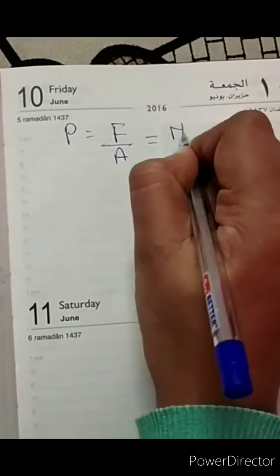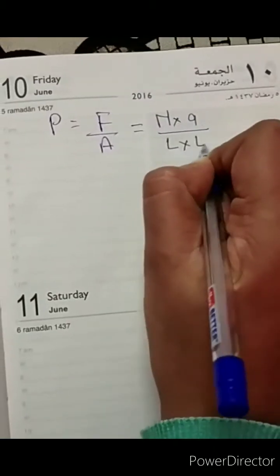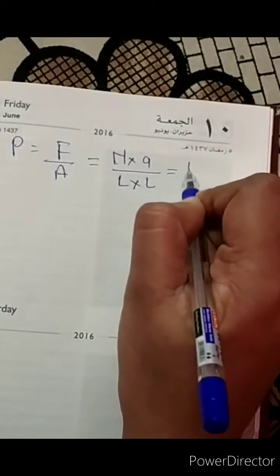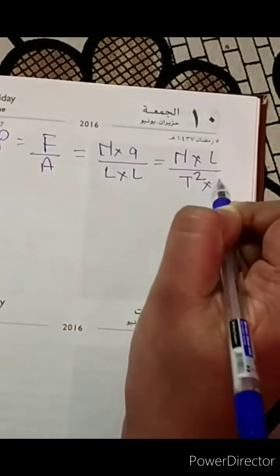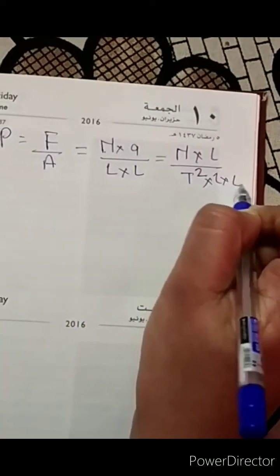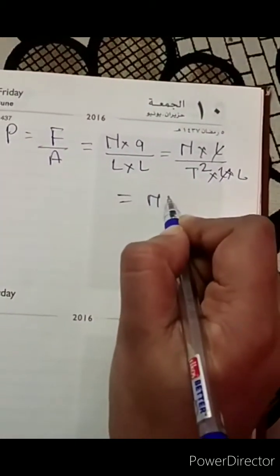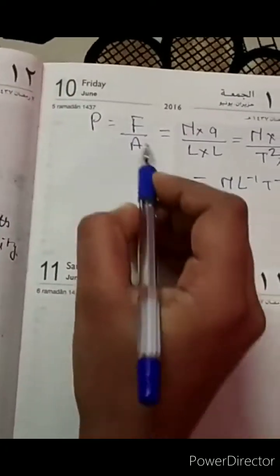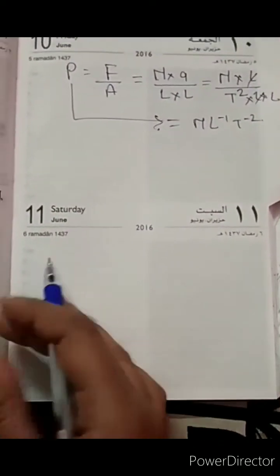Force is mass into acceleration. Area is length into length. Remember, we have to end up in MLT form. So M is the mass, acceleration is L upon T squared, into these two L's. So L and L cancel, and M goes to the numerator, so L to the power minus 1 and T to the power minus 2. So pressure we can write in MLT form in this way.